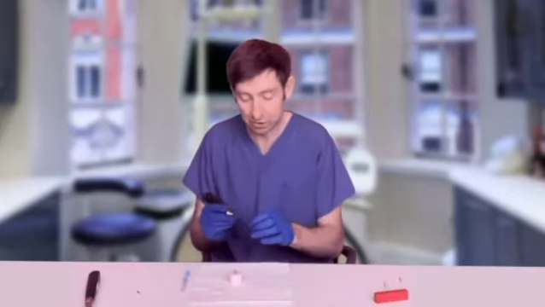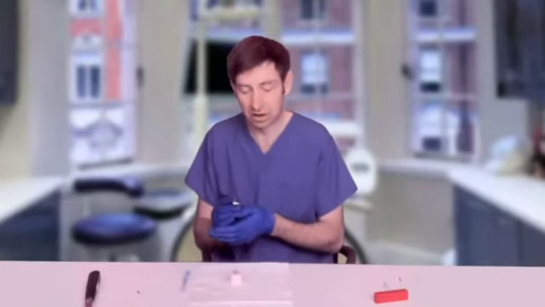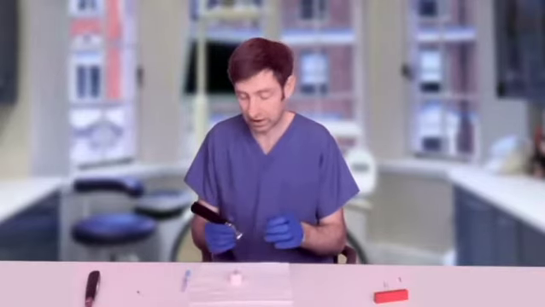So let's just go through the sequence on the VS Flexi Blue file system. Now, you don't need to follow the sequence. If you have your own way of doing things, you can use different files for different reasons, but just for demonstration purposes, we're going to go through all the files that are in the system.